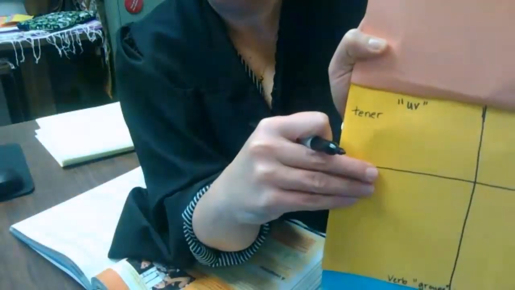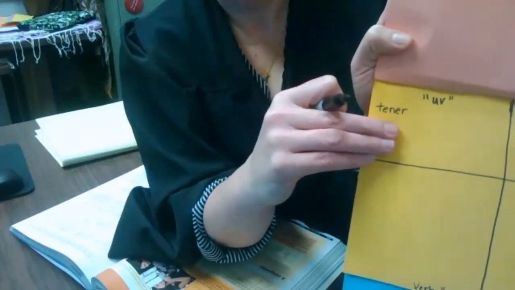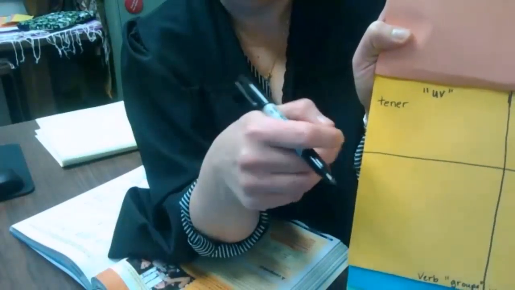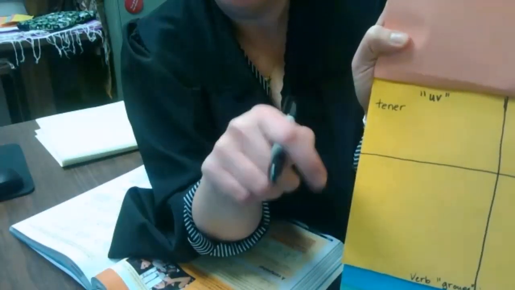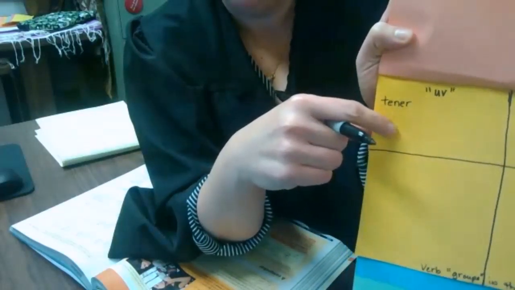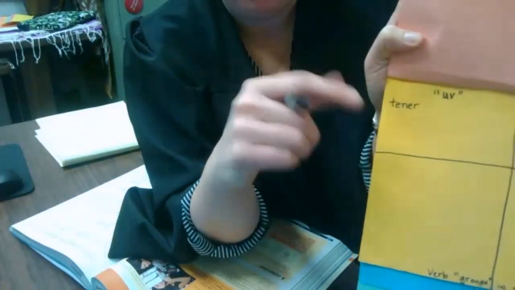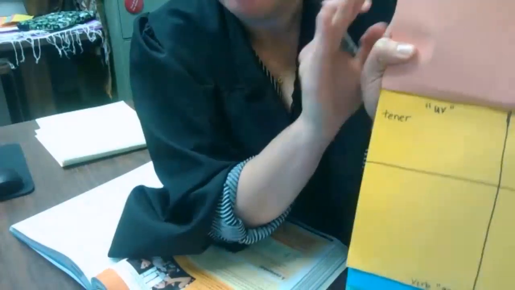So, our first one that we're going to work with is tener. Remember, tener means to have. So I'm going to write it right there. Tener means to have. Okay? When you use tener in the present tense, remember it's a yo-go verb. Tengo, tienes, tiene, tenemos, tienen. But when you use it in the preterite past tense in Spanish, it gets a whole new stem. It just totally changes spelling. I don't know why, but it does.